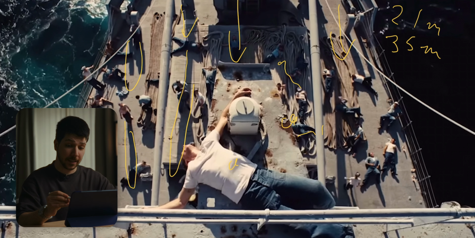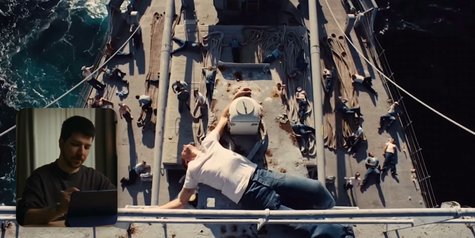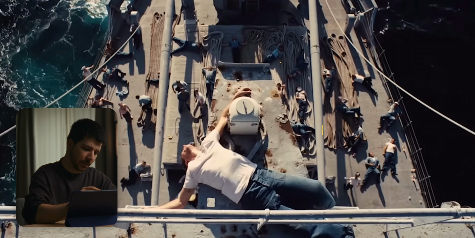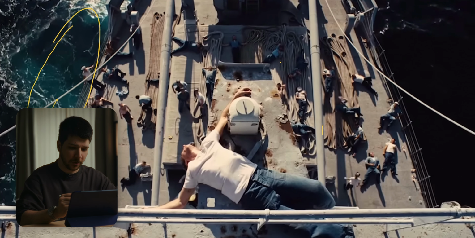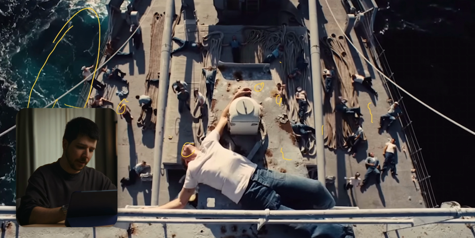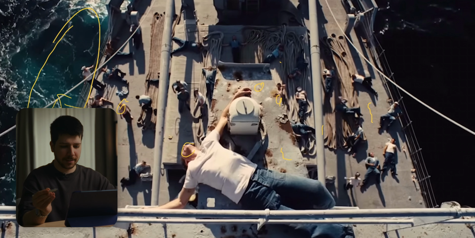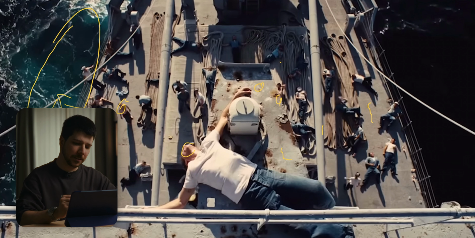The next thing, you probably didn't notice this, is that we have a little bit of color contrast. We have the blue ocean, but we also have these warm skin tones, and the top of the boat with all this rust has a little bit of a warm touch. So we have the classic orange and teal effect, but it's very subtle. It's not so in your face. It's just a little bit to separate the ship more from the ocean.